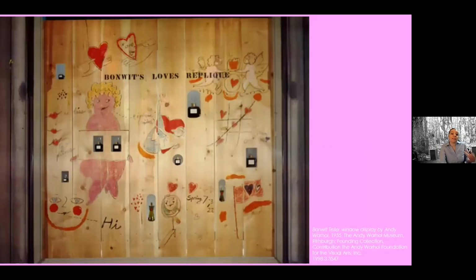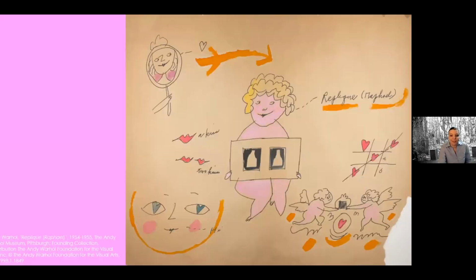And we also have some installation photos of Warhol's old Bonwit Teller window displays. This is a display he did for Replique Perfume, where you can barely see the perfume. He did this big wooden fence that's graffitied with illustrations of what looks like a lovesick teenager. But they cut out little windows, and that's where you can actually see the perfume that this is supposed to advertise.